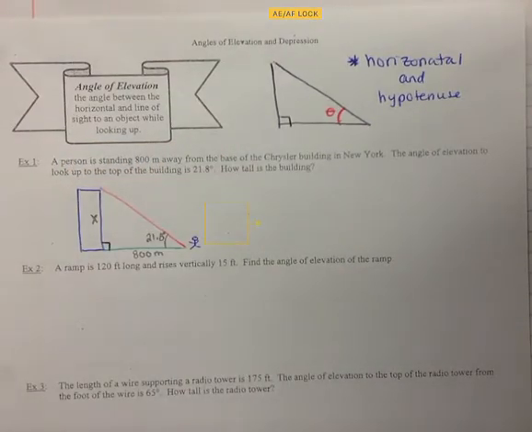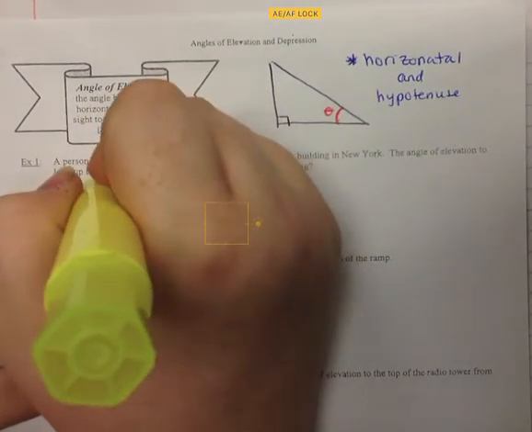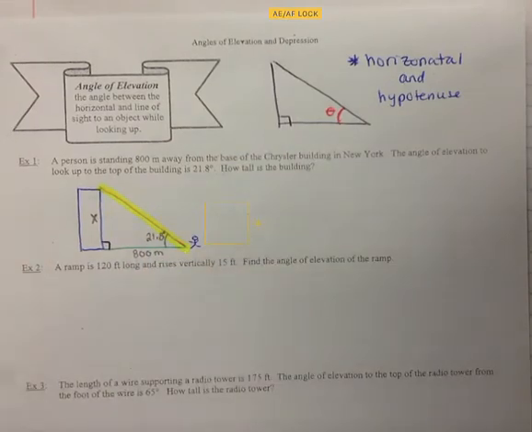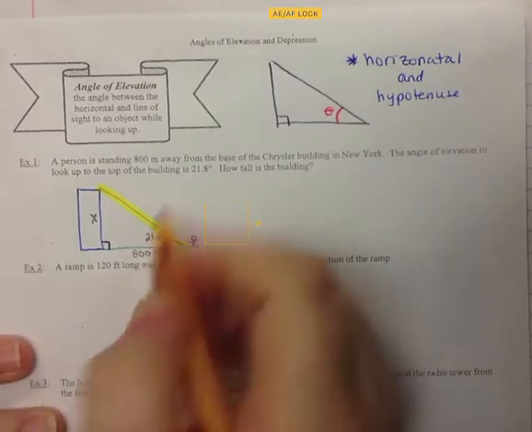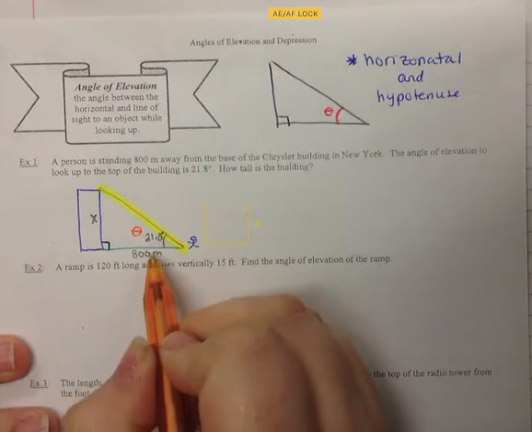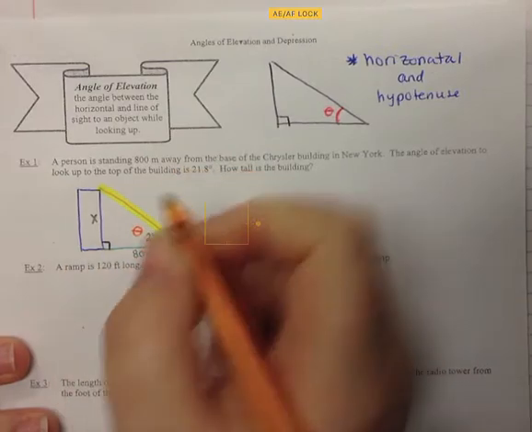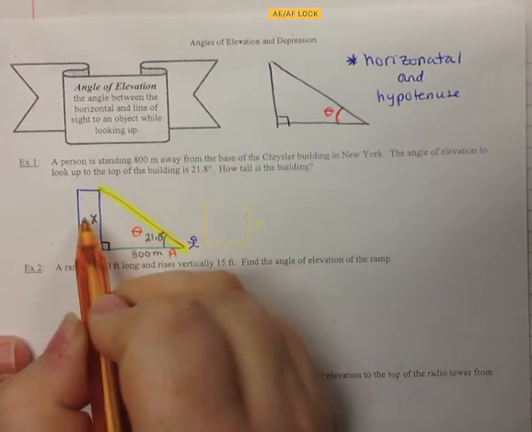So now we can go on and outline everything. We can figure out our hypotenuse, opposite, adjacent, whichever one we're looking for. So always highlight your hypotenuse. Your hypotenuse is actually this red line, this line of sight. And now we're going to label the triangle like we do with SOHCAHTOA. So our theta is that 21.8 degrees. The 800 is attached to that degree but not highlighted, so that's our adjacent. And then our x is located across the triangle, so that's our O.